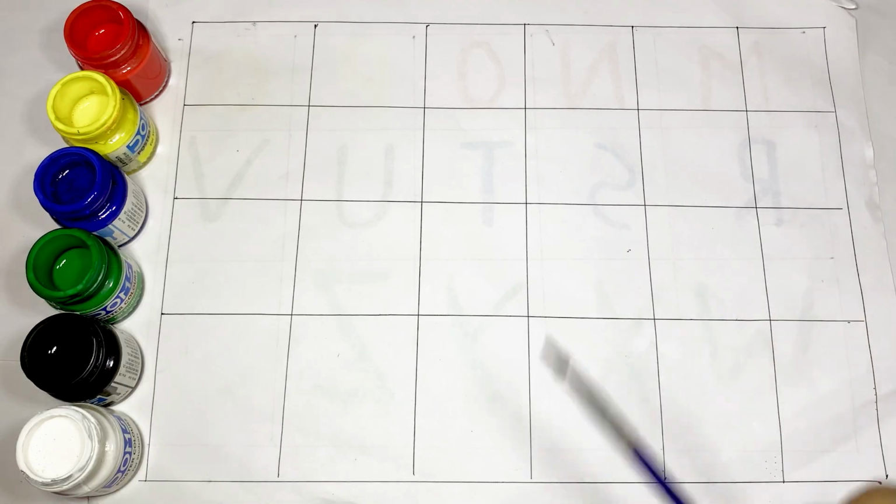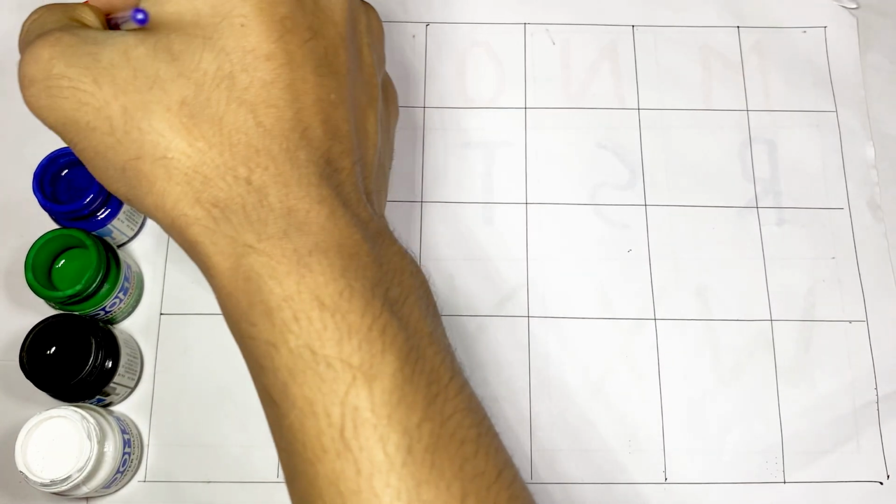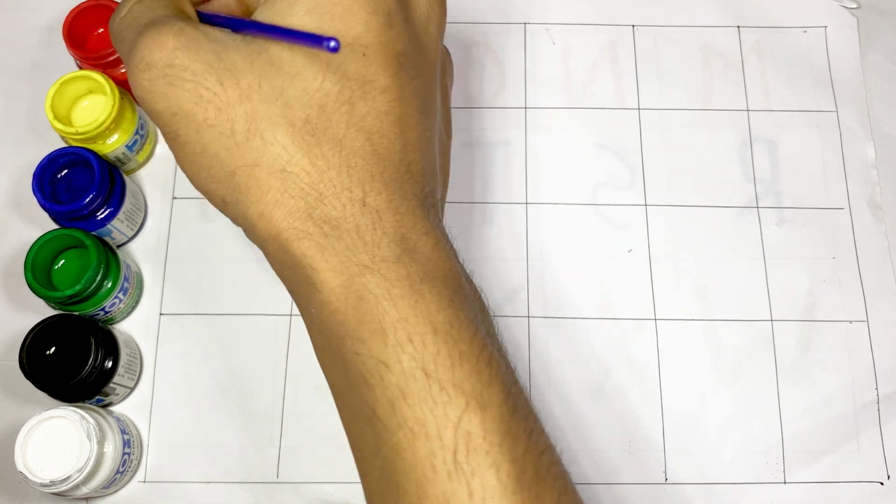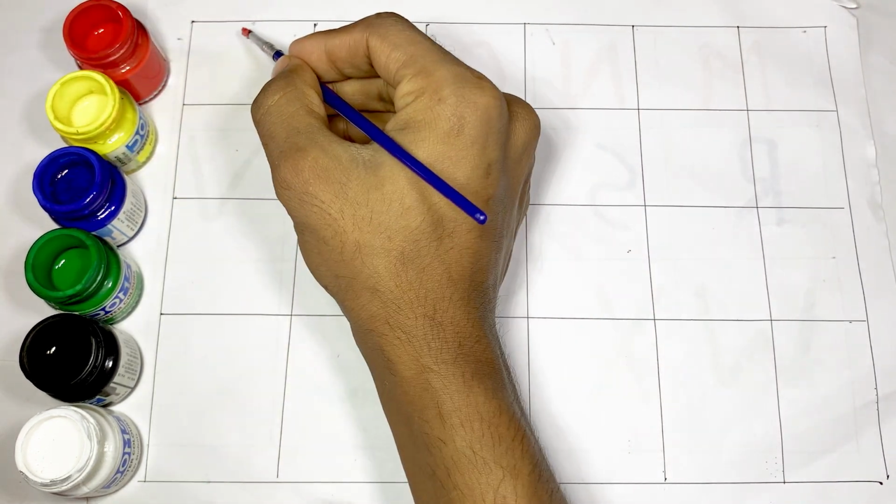So kids, now I draw alphabets. First I draw A and use red color.